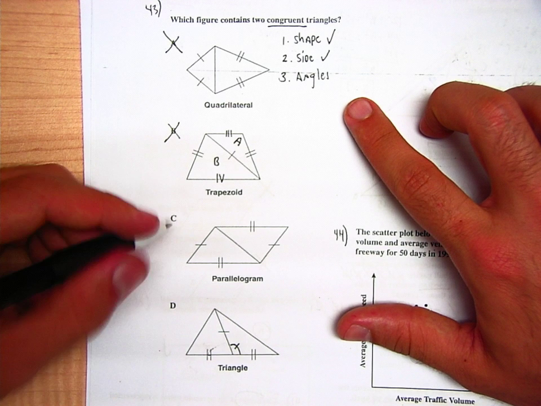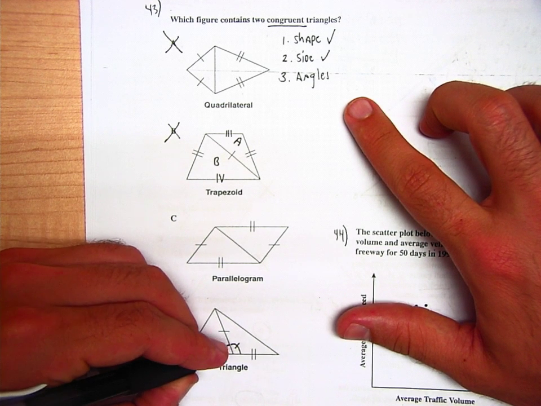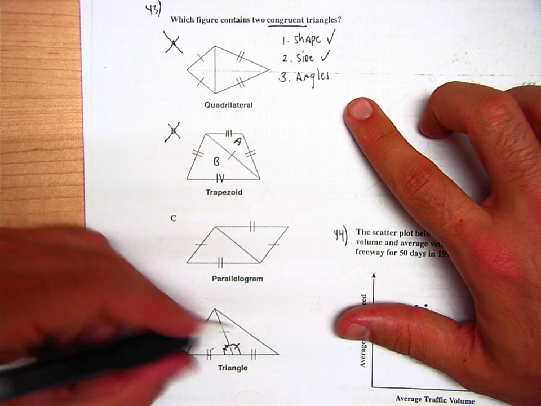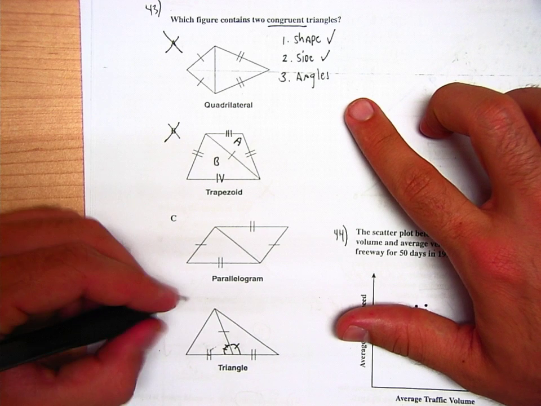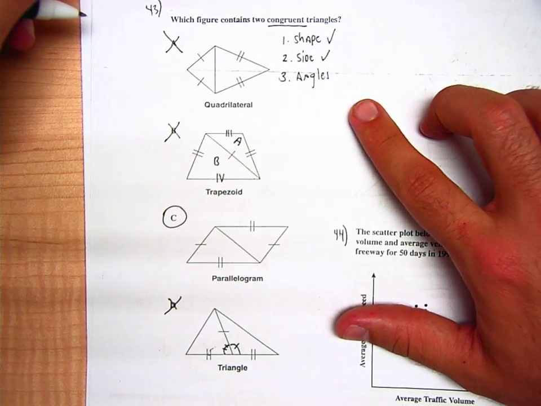That's angle 1. But this triangle is an acute triangle because all the angles are less than 90 degrees. I'll call that angle 2. So the angles of these two triangles are not the same, and the answer needs to be C.